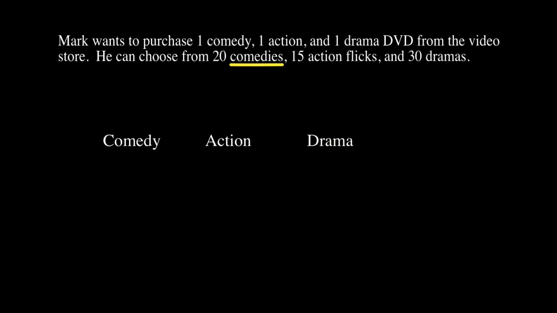So set up your categories. You have a comedy DVD, an action DVD, a drama DVD, and then just simply multiply across. How many comedies does he have to choose from? 20. Times how many actions he has to choose from, which would be 15, times the drama DVDs, which would be 30, and you end up getting 9,000.